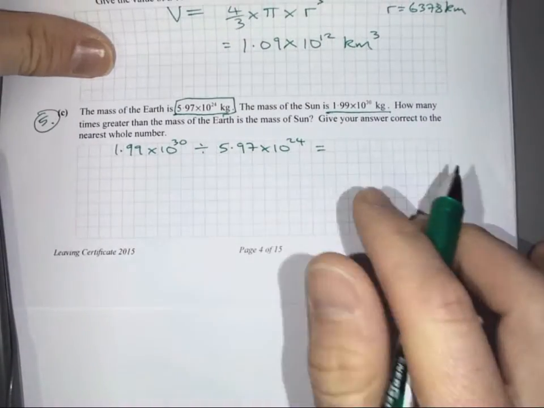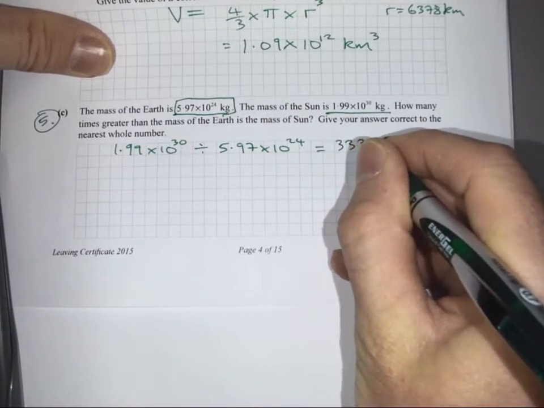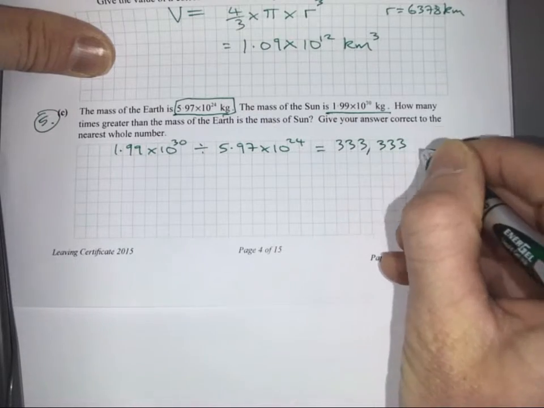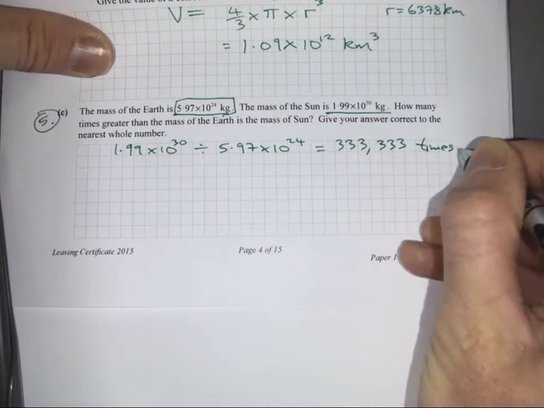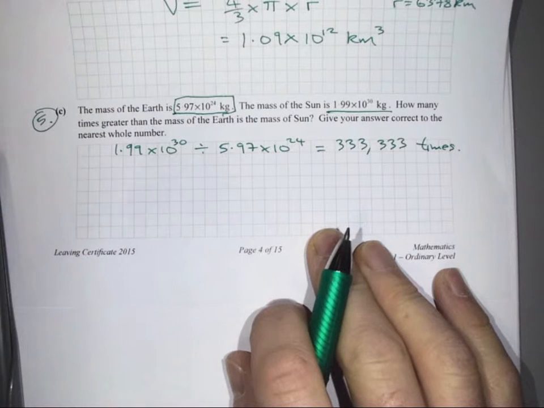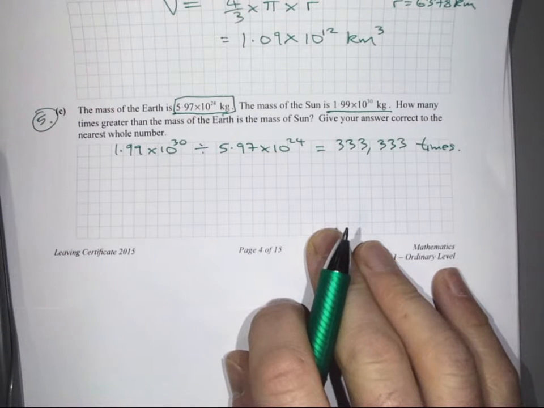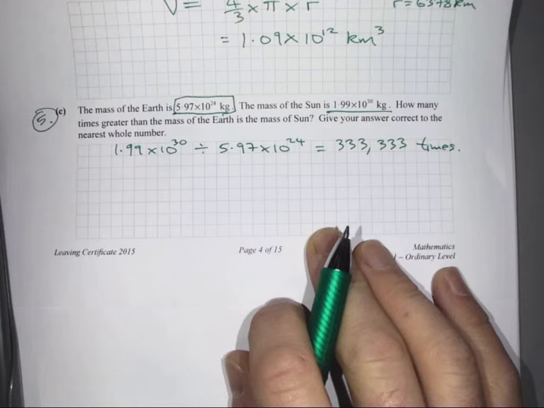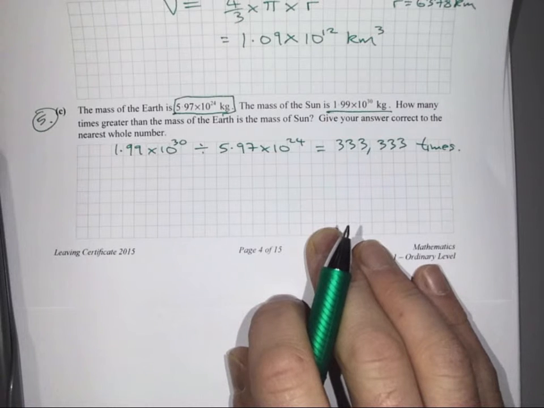We'll just write that down: 333,333 times. So the mass of the Earth, if you took all the stuff in the Earth, it would fit. The Sun is 333,333 times more massive.